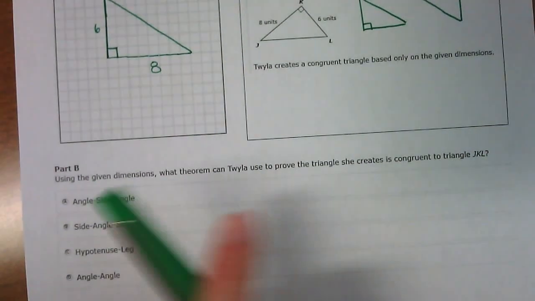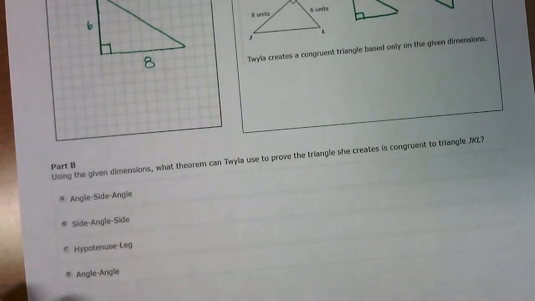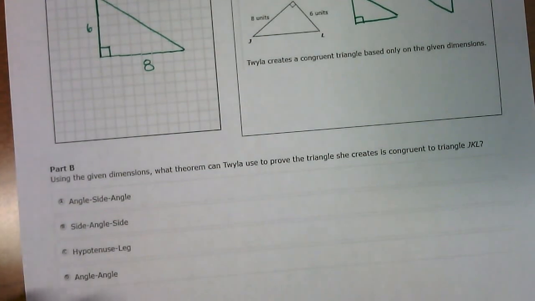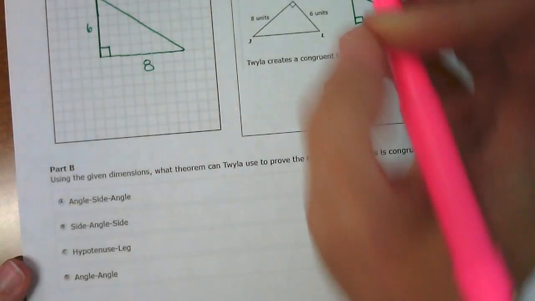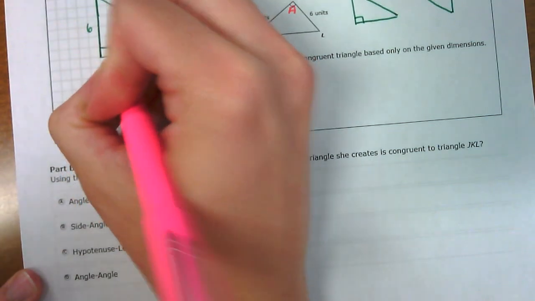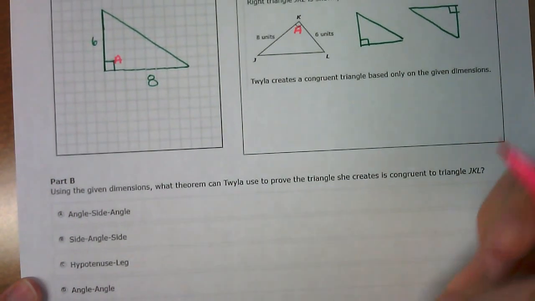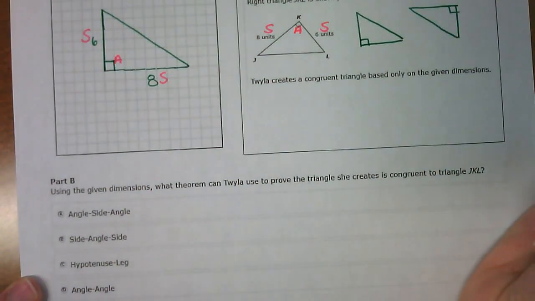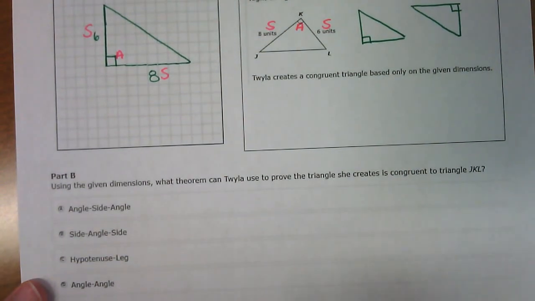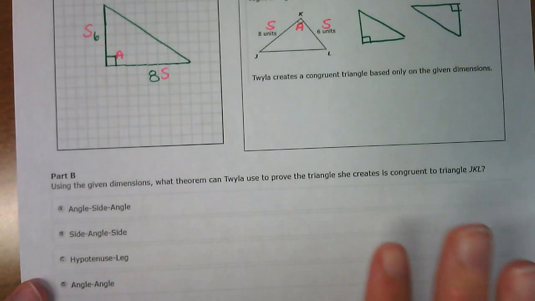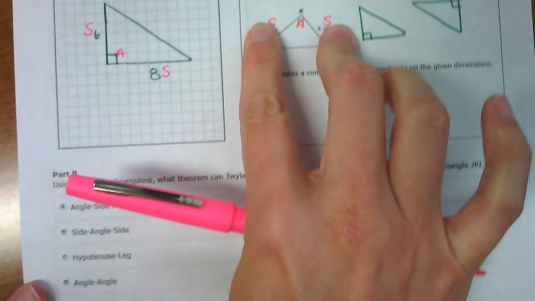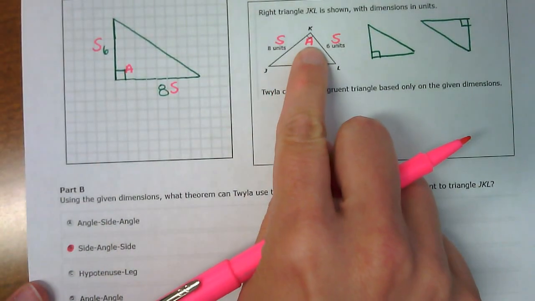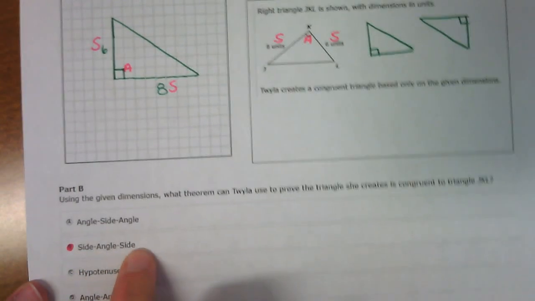Okay, part B says using the given dimensions, what theorem can Twyla use to prove the triangle she creates is congruent to triangle JKL? So based only on what we are given, this angle and this angle match up. Okay, we are given that this side and this side match up and this side and this side match up. That is all we are given. If we base it only on what we have and don't try to figure anything else out, the angle falls between the two sides, so it's going to be side, angle, side. Okay, we have one angle that's between two sides. Side, angle, side.